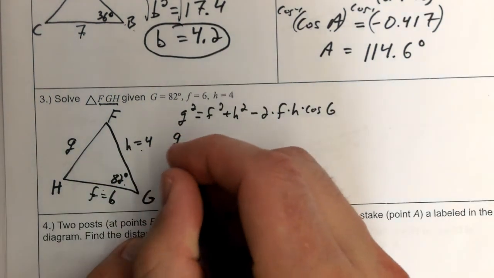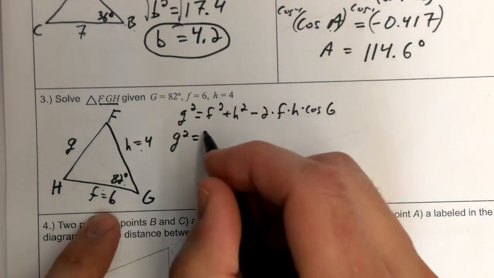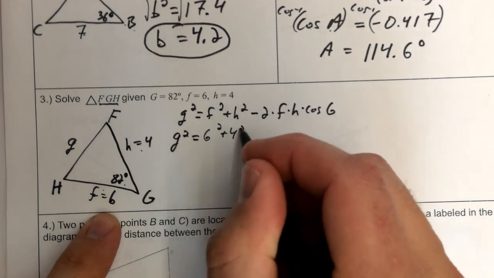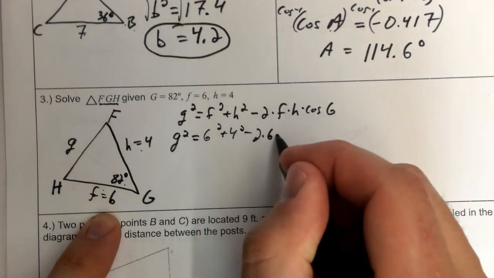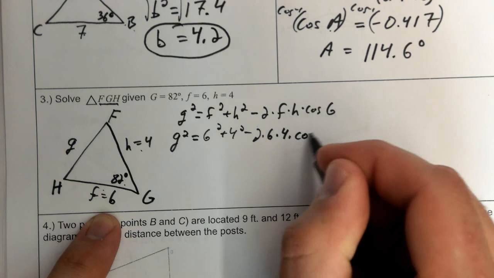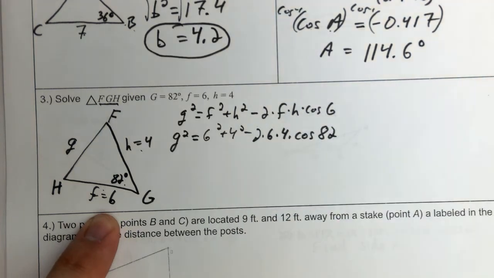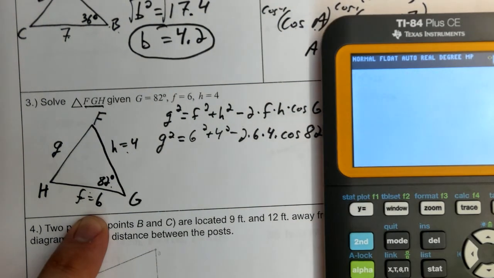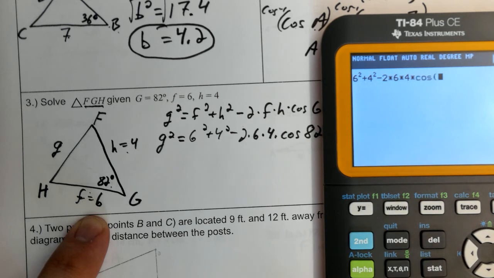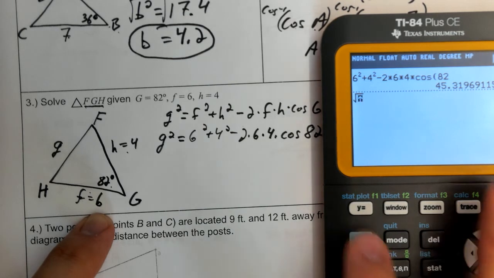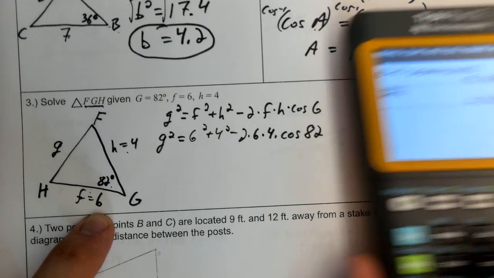So let's solve this then. G squared is equal to F squared, which is 6 squared, plus 4 squared minus 2 times 6 times 4 times the cosine of 82. And I can plug this in my calculator. So 6 squared plus 4 squared minus 2 times 6 times 4 times the cosine of 82. Hit enter. And then remember, at the end of it, you have to square root. So second square root, second answer. And I get 6.7 for G.